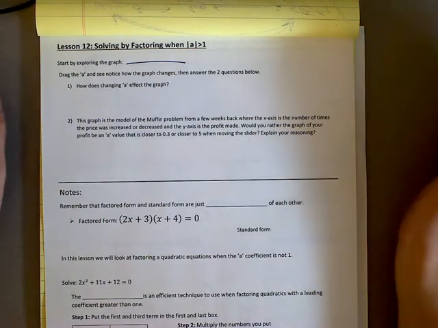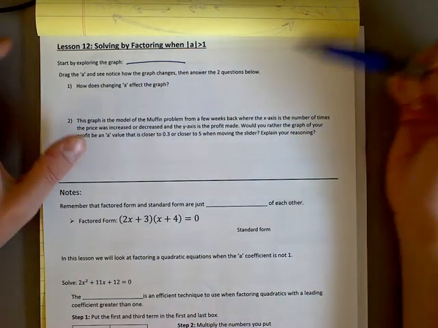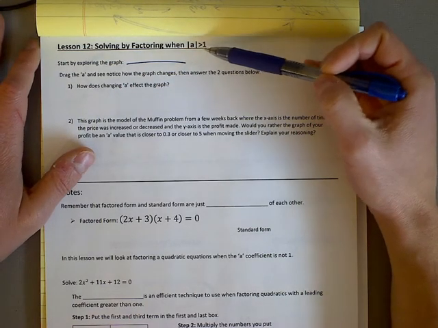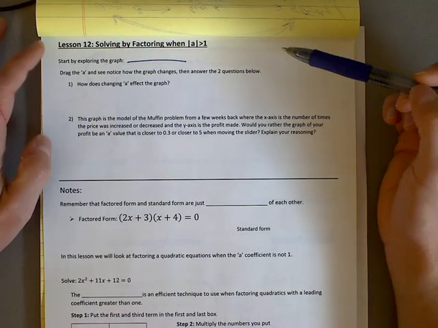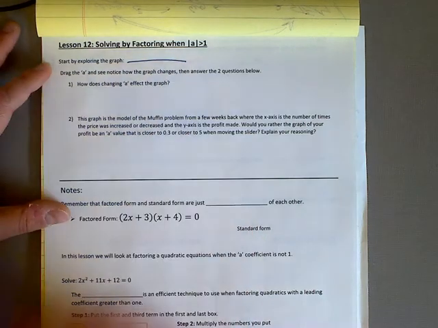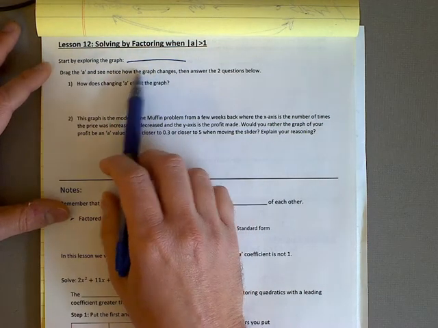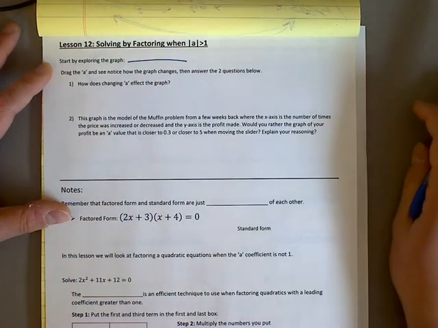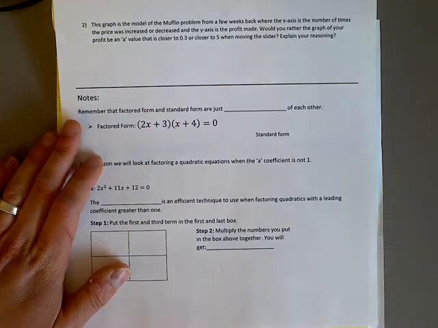Today we're going to talk about lesson 12, which is solving by factoring when the coefficient in front is going to be bigger than 1. The absolute value is bigger than 1. So this lesson is going to start you off with a Desmos activity. You're going to have a link here in Shobi. I forgot to include it, but you'll see it when it's in Shobi. And then you'll move the graph around and answer these two questions. But where I want to jump in is over here.